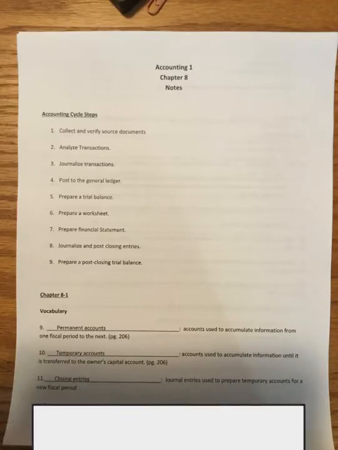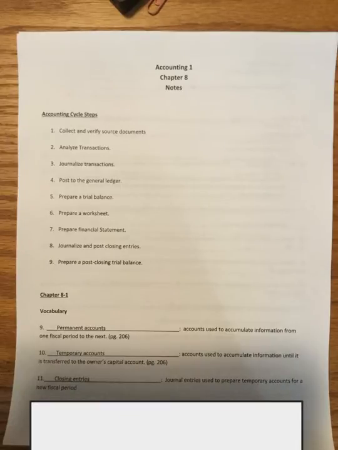So if you take a look, we will also then be learning about closing entries, journal entries that we use to prepare temporary accounts for a new fiscal period. So basically, we're going to be closing our sales account and our expense accounts and moving that into a different account called income summary.